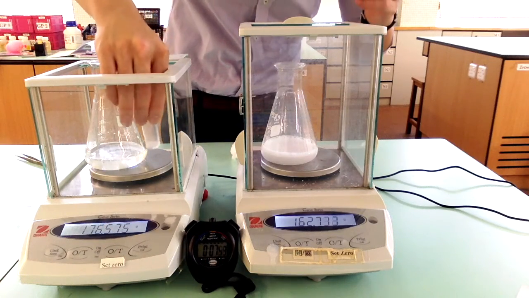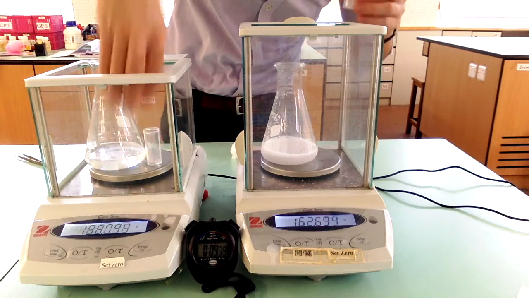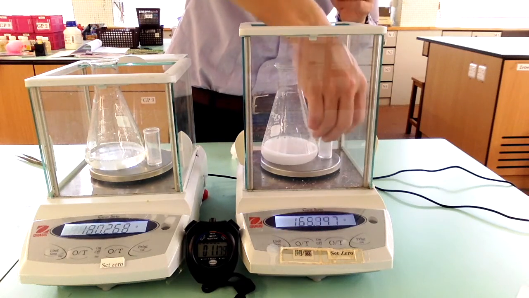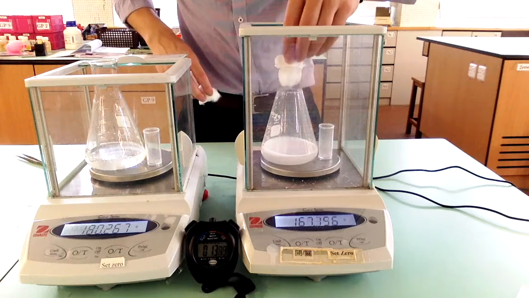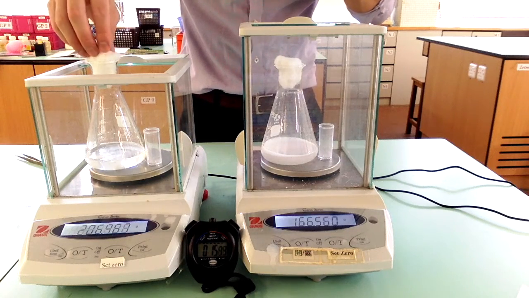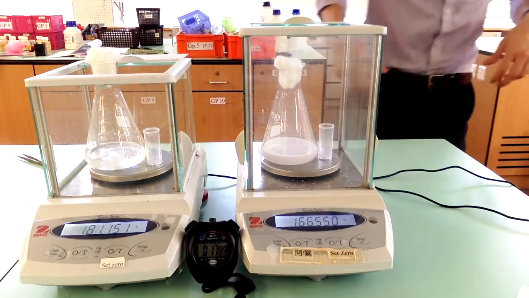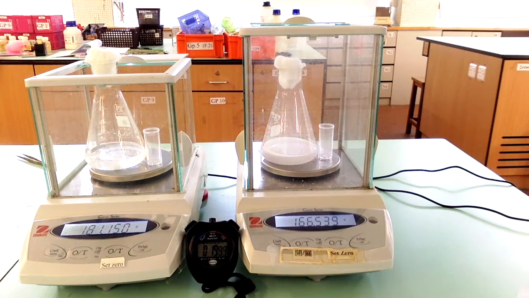Place the container back on the balance. Now record the mass of the two setups every 30 seconds.